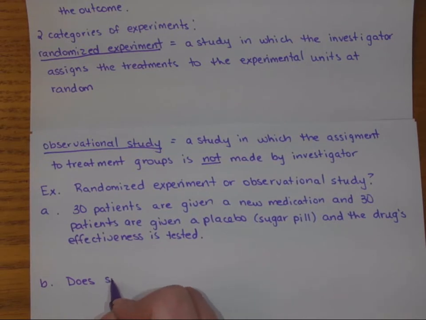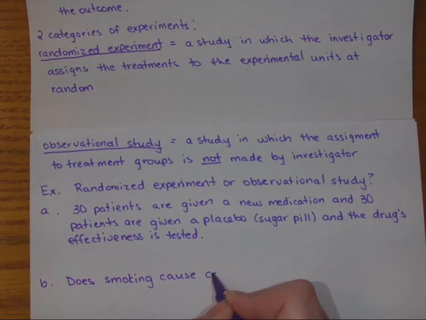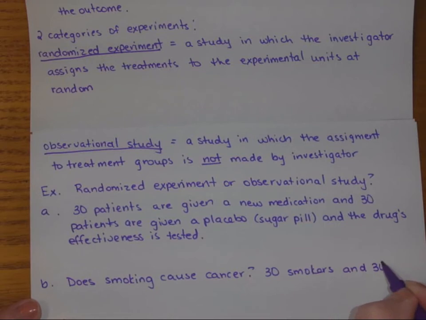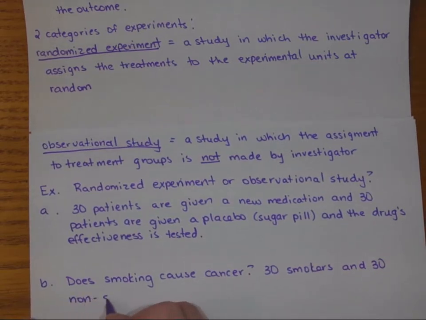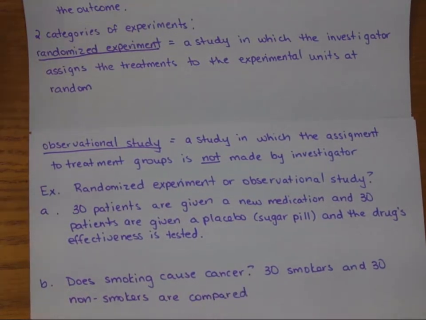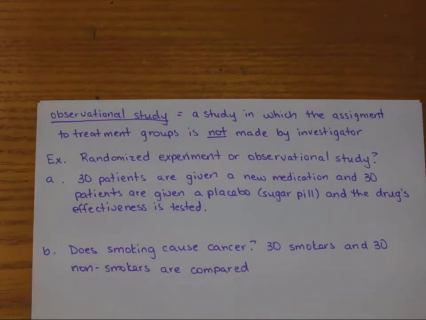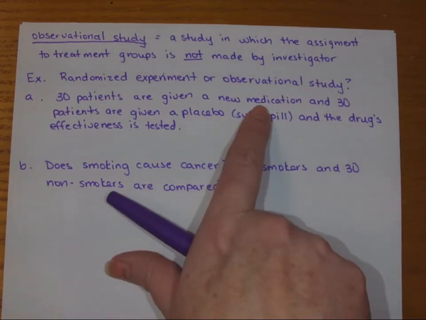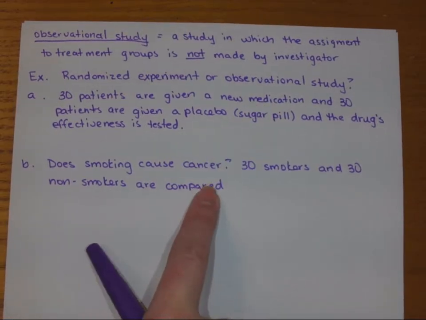So the second scenario is maybe you want to, I don't know why you would, because there's lots of research out there that proves what the answer to this is, but does smoking cause cancer? And so let's say that 30 smokers and 30 non-smokers are compared. Okay, so notice in both experiments we're comparing 30 subjects to 30 subjects, right? The treatment here is the medication. The treatment here is whether or not they're a smoker.